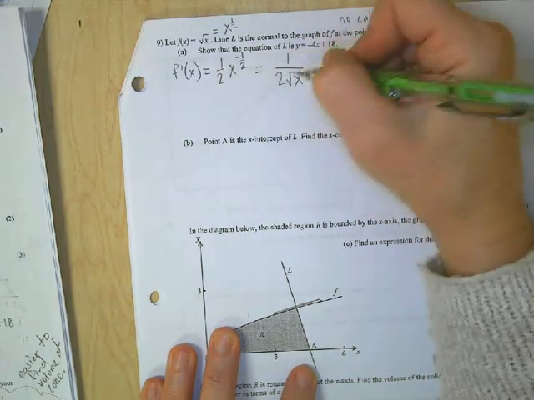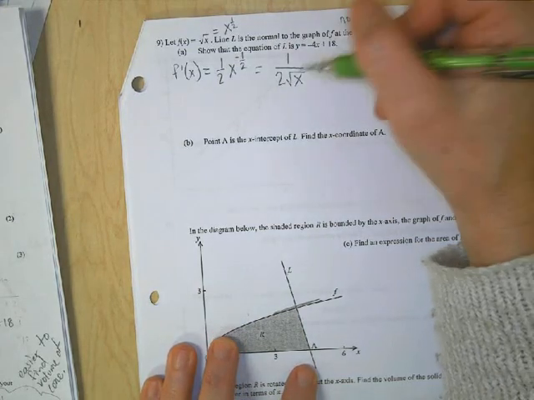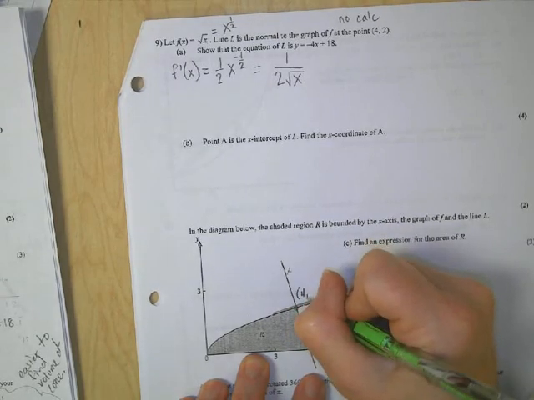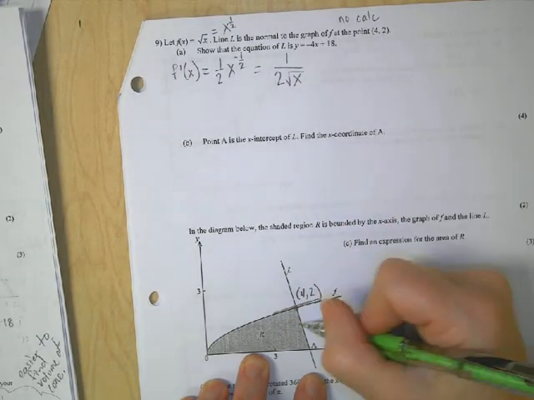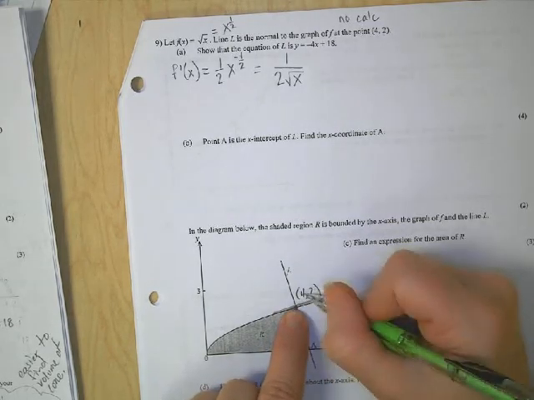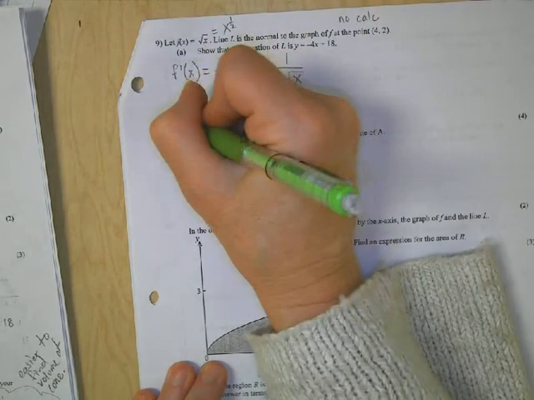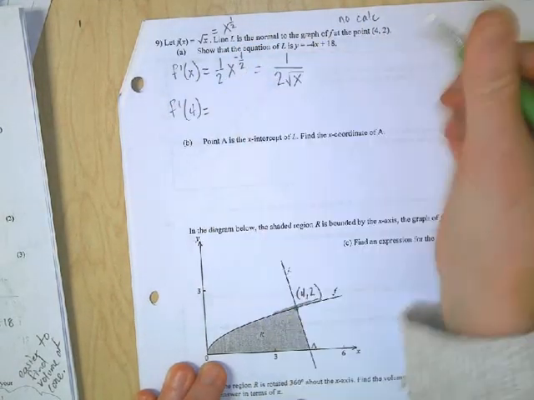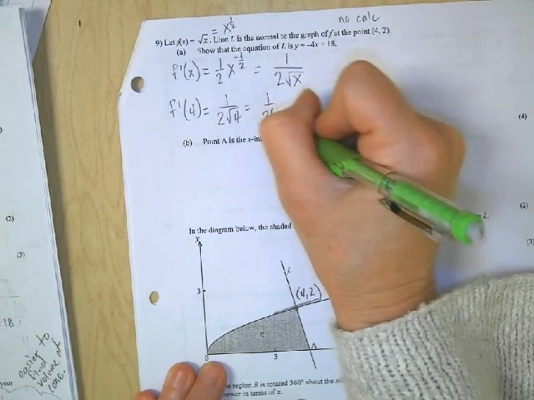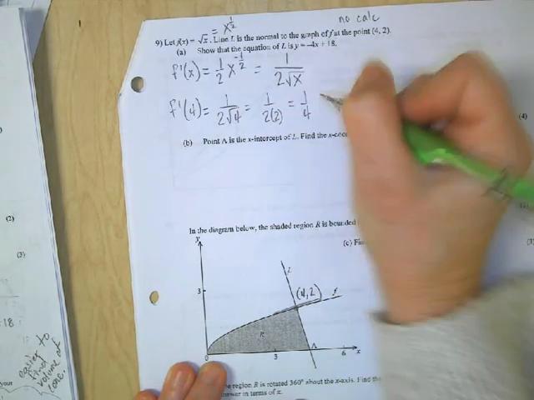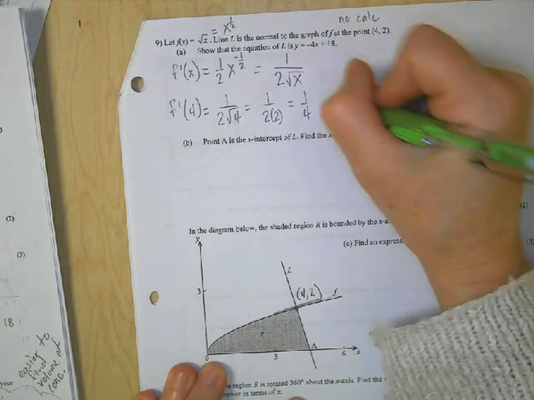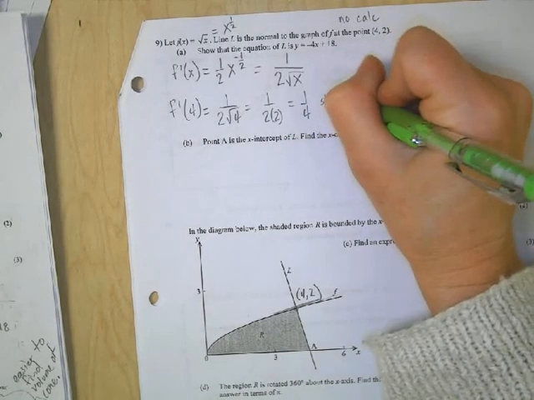There's the first derivative. Now I know that this point right here is (4, 2). They give it to me. And I therefore know that I need to find out what is the slope when x is 4. So I'm going to substitute in here a 4 for the x. So I get 1 over 2 times the square root of 4, which gives me 1 over 2 times 2, which gives me 1/4. So the slope of the tangent is 1/4. This is the slope or gradient of the tangent.